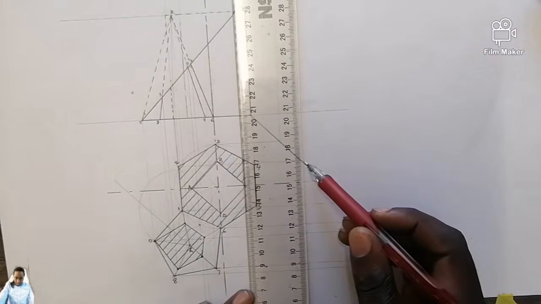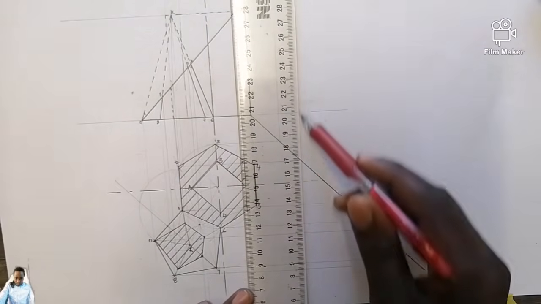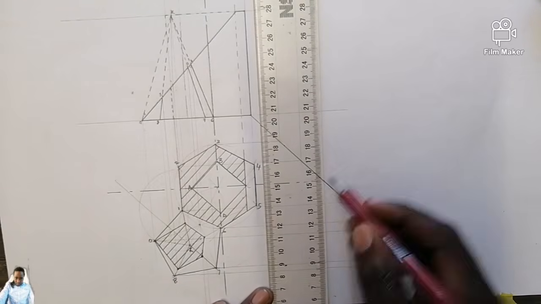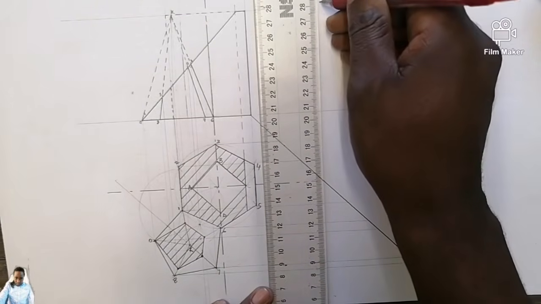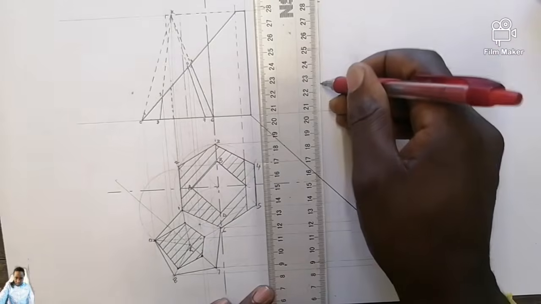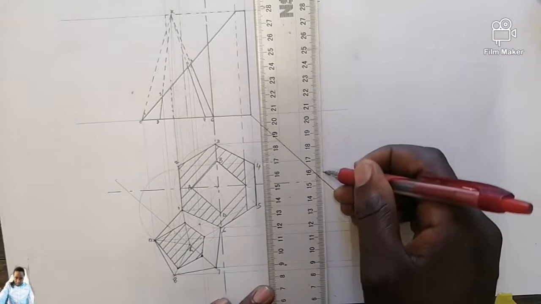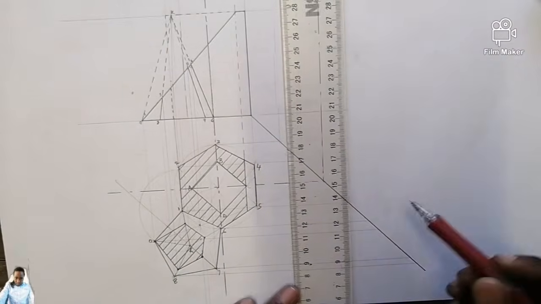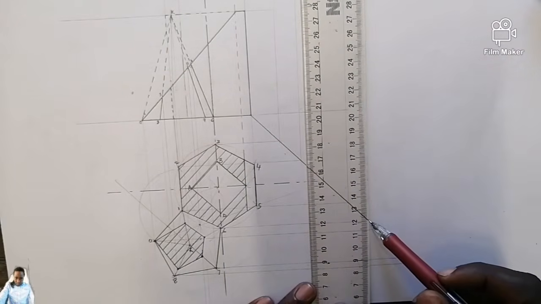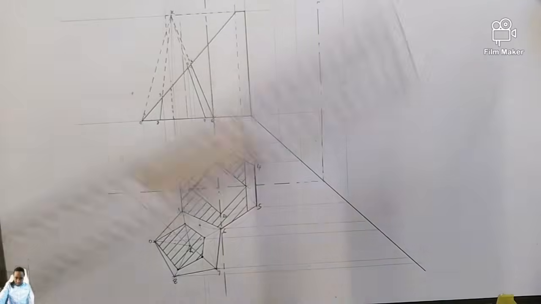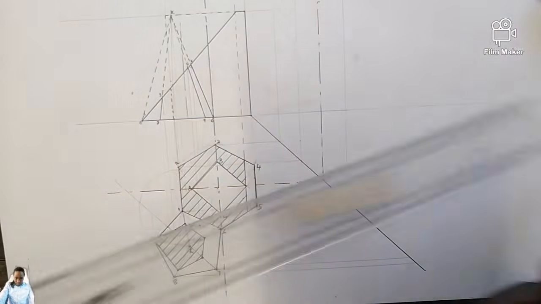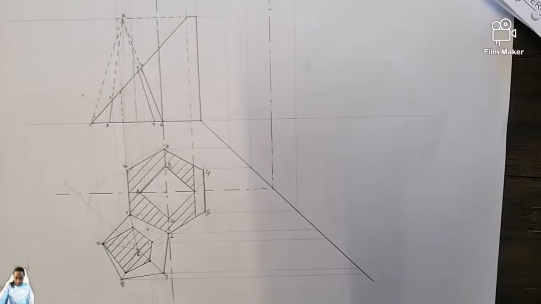There it goes. There it goes. And the center. Then just extend this one just a little bit. You understand?